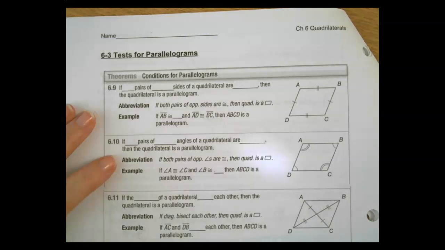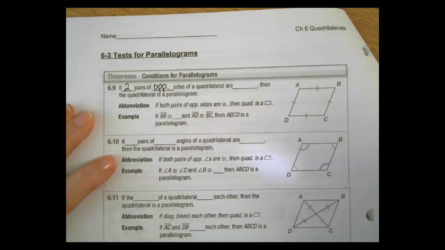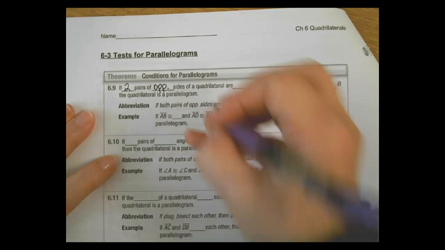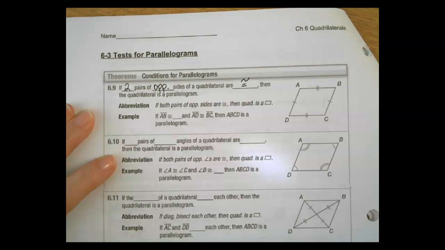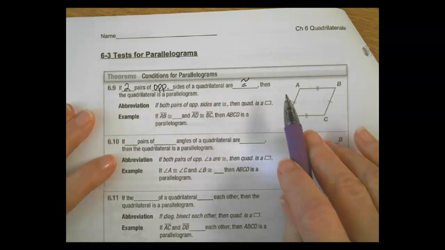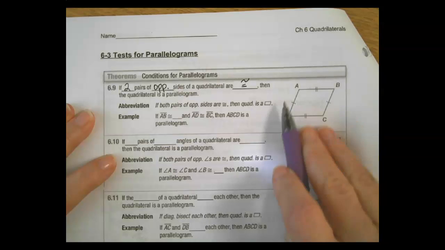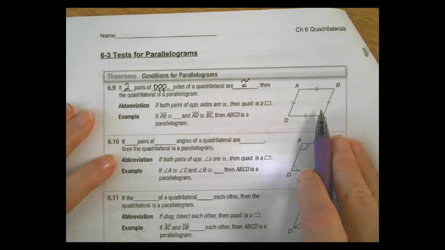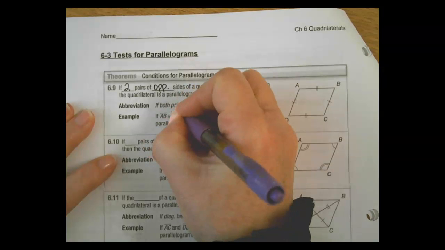So let's go through these. If you have two pairs of opposite sides of a quadrilateral that are congruent, then the quadrilateral is a parallelogram. Yesterday it was all about the parallelogram being a quadrilateral. Now it's kind of the opposite. So if you have opposite sides that are congruent, then this quadrilateral is a parallelogram. So AB goes with DC.